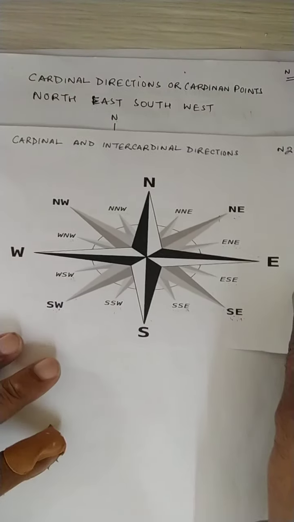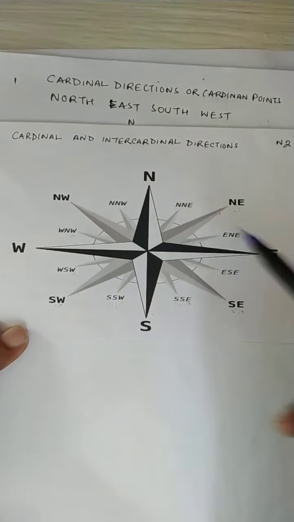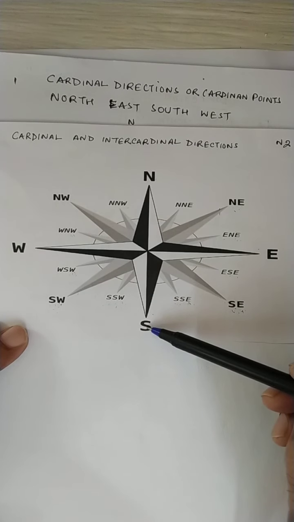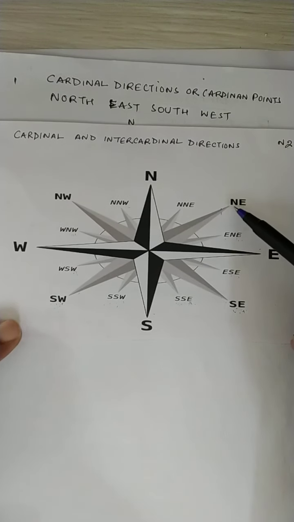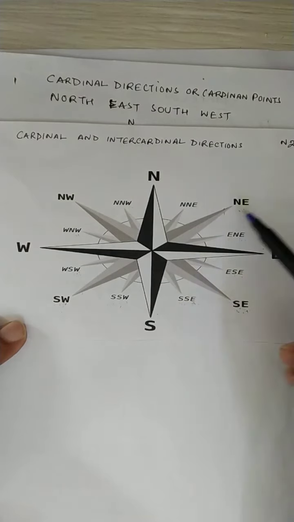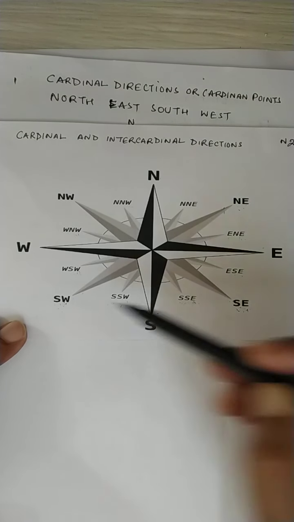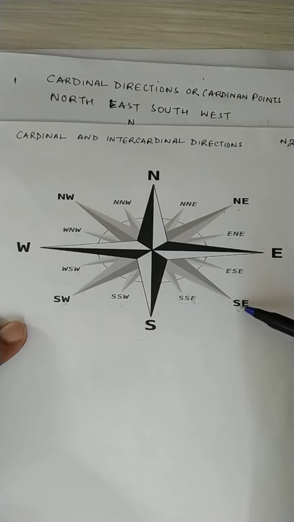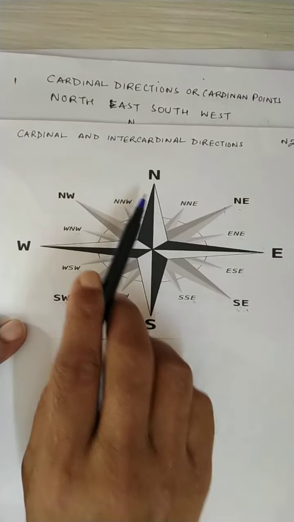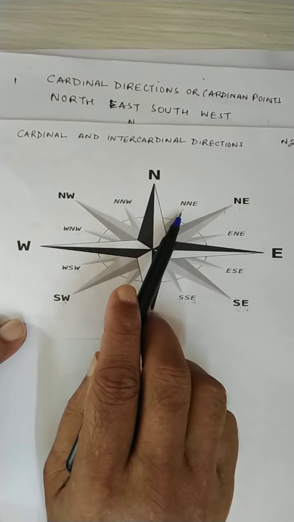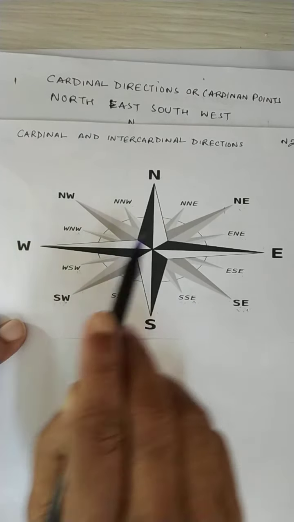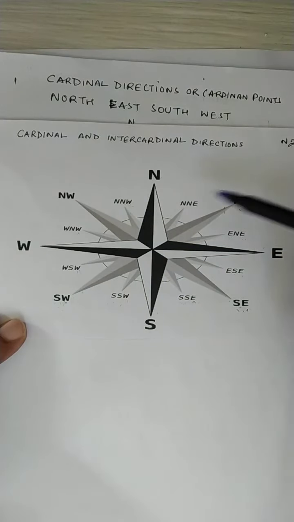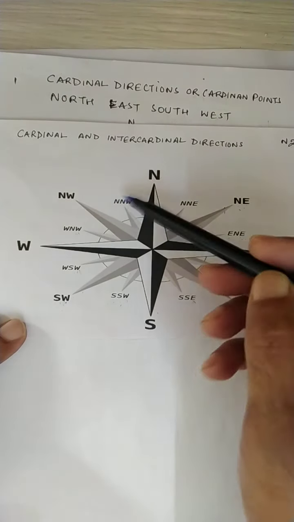Let us understand it. Now we have these four cardinal points or cardinal directions: north, east, south, west. In between these four points, we have four intercardinal directions. They are northeast, southeast, southwest, and northwest. And between these cardinal and intercardinal directions, there are directions called secondary intercardinal directions. And there are 8 secondary intercardinal directions: 1, 2, 3, 4, 5, 6, 7, 8.